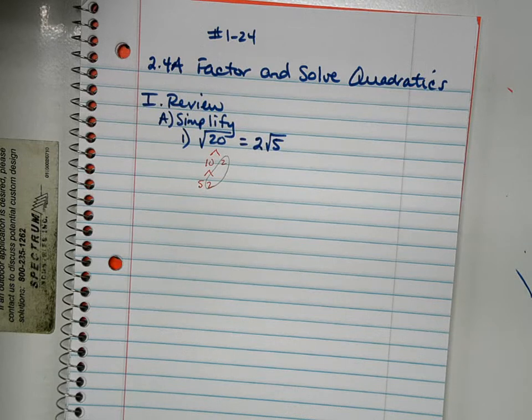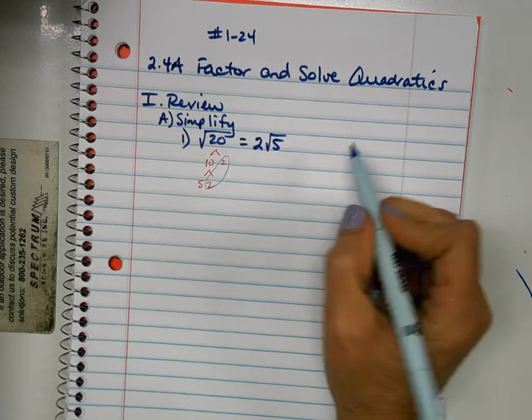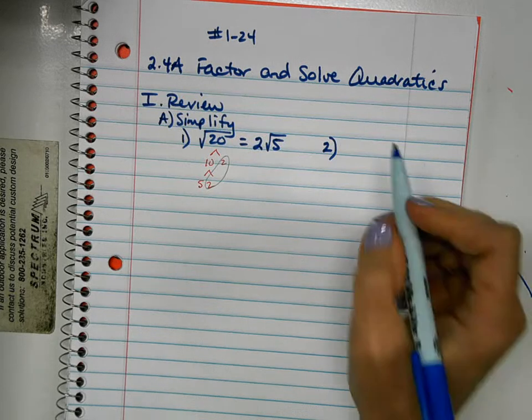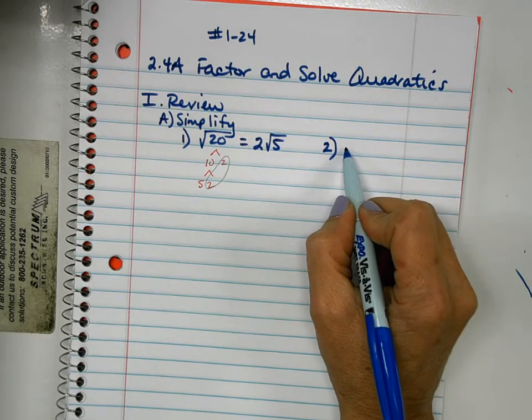Okay, and again, we're working for efficiency, which is speed, but also accuracy. So you got to figure out which method works for you. Can we try this second one, looking for perfect square factors, and then practice that a little bit, and then you decide which method you like. Okay, either way is fine, but we're going to try this other.